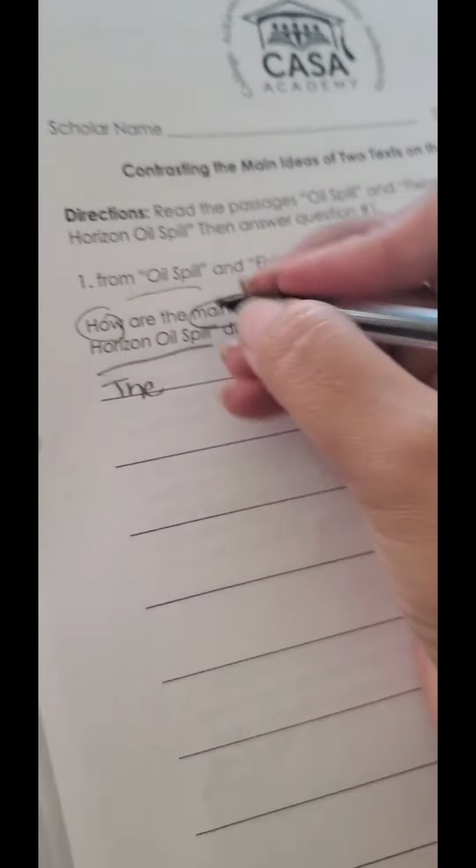So, how are the main ideas of the text Oil Spill and Fixing the Deepwater Horizon Oil Spill different? I'm going to write in a complete sentence. Remember that we always want to write in a complete sentence.